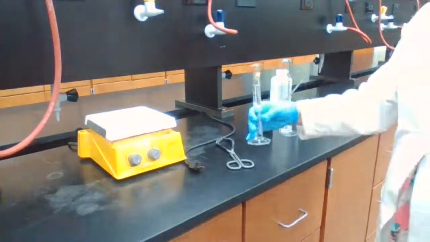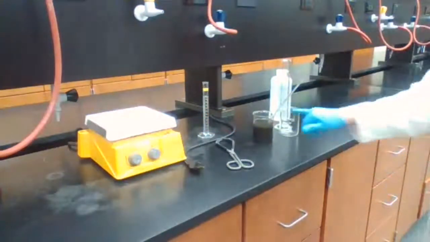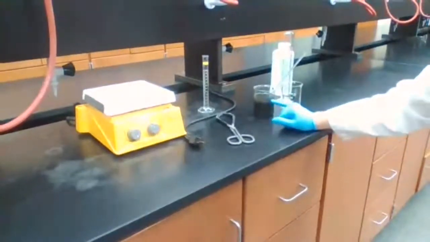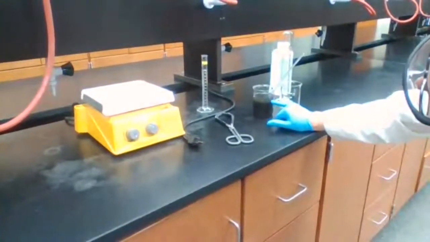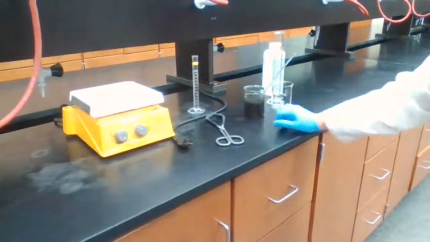I have the 25 milliliters of sulfuric acid ready. The solution is getting clear. The top of the solution is getting clear. I'm going to wait for it to settle more.